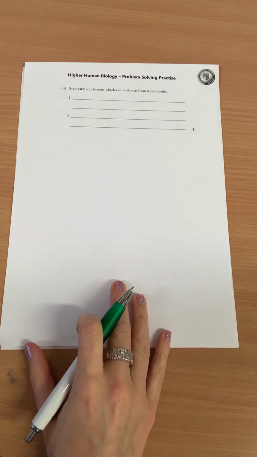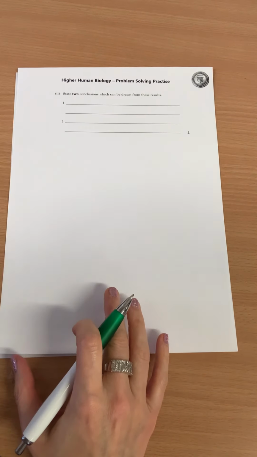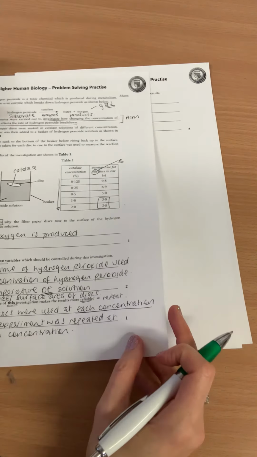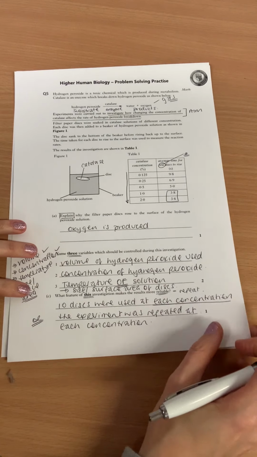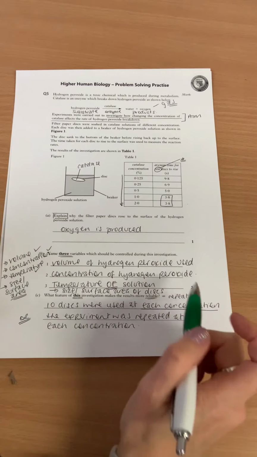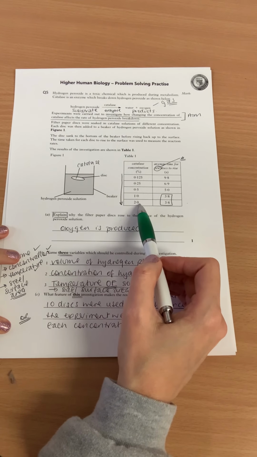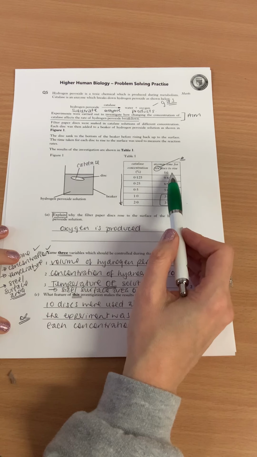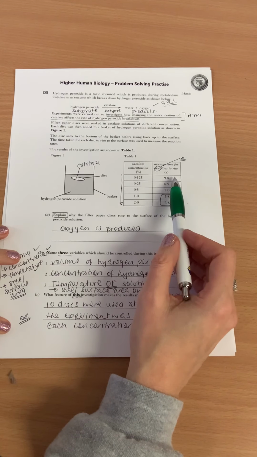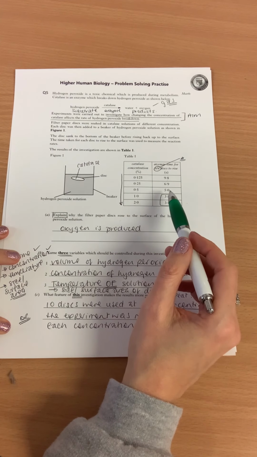So it says, part 2, state 2 conclusions which have been drawn from these results. Okay, so we've already looked at information previously when we're trying to just get to grips with the question. So we know that, as we can see here, catalase concentration is increasing. Then what's happening is the rate of reaction basically increases, isn't it? So the rate of the hydrogen peroxide being broken down is increasing.